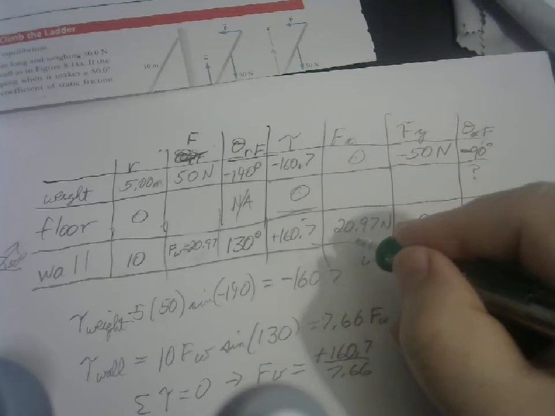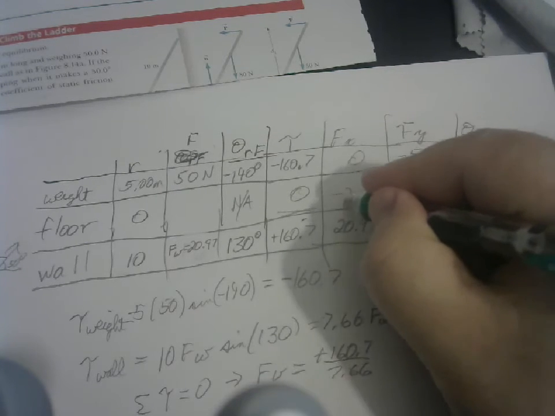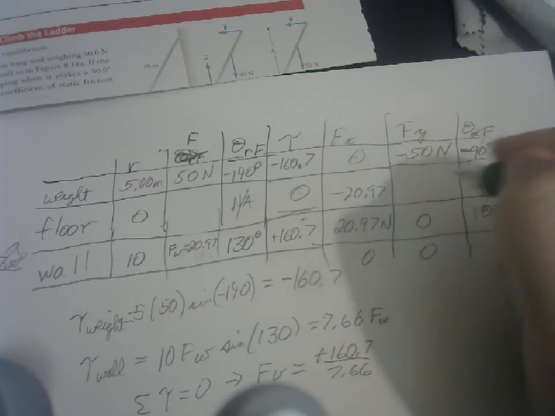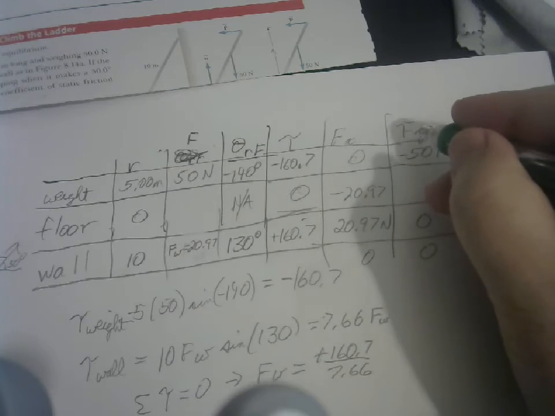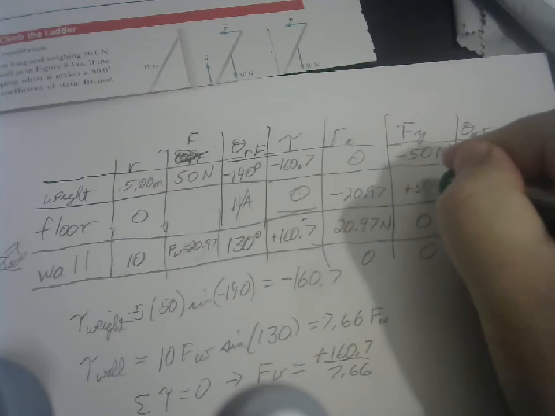We want the total force in the x direction to come out to be 0, and the total force in the y direction to come out to be 0. So in order for that to happen, this needs to be negative 20.97, and the force in the y direction needs to be positive 50 newtons.